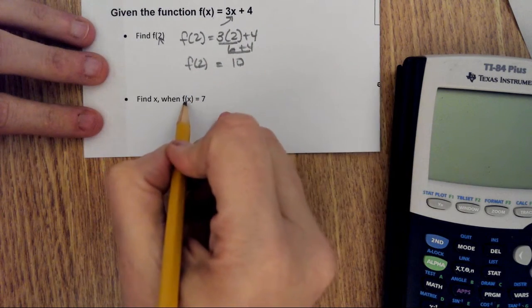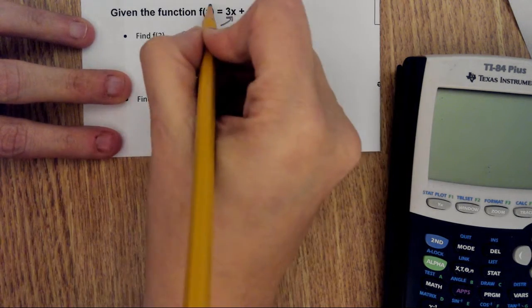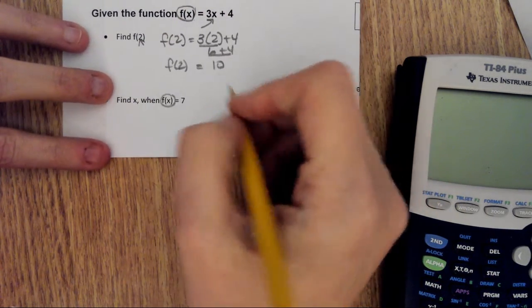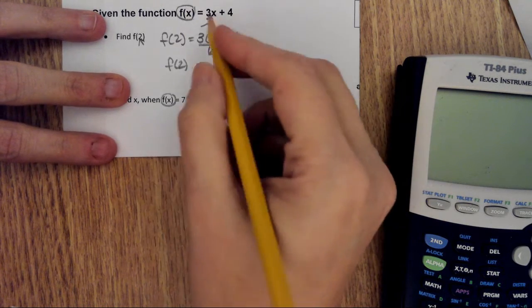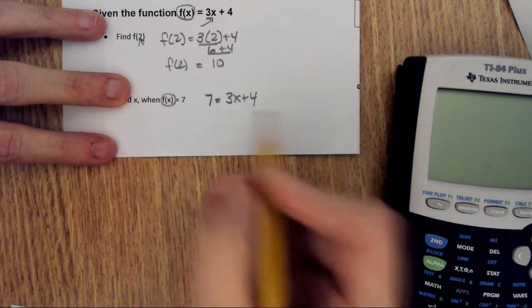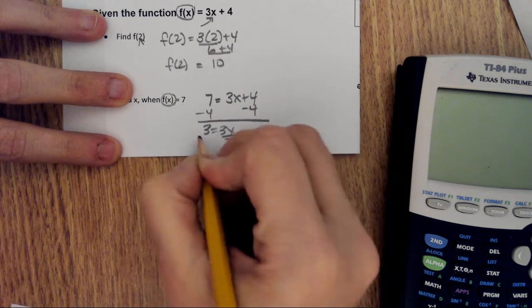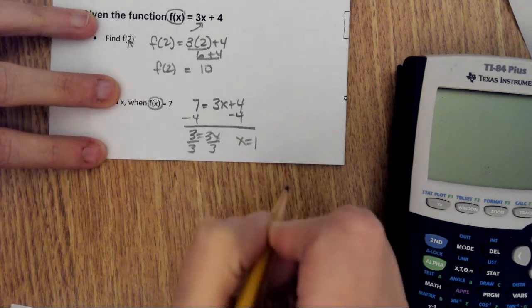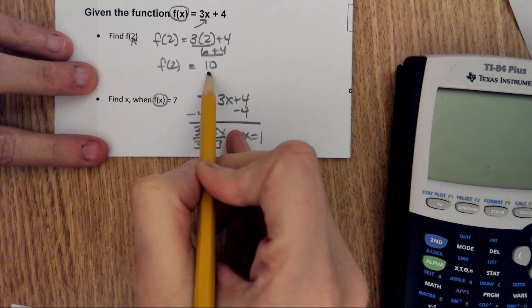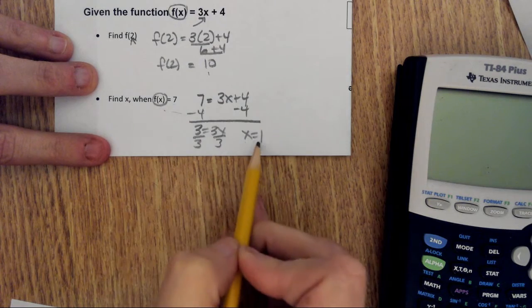Likewise, this says f of x equals 7. I want you to think of f of x as a variable. Anywhere I see f of x equals something, I can substitute into my original equation. So if f of x equals 7, and my equation is f of x equals 3x plus 4, then 7 equals 3x plus 4, and I can solve this thing. I subtract 4 from both sides. I get 3 equals 3x, divide by 3, x equals 1. So what this is saying is when x is 2, y is 10, or f of x is 10. When f of x is 7, x is 1.